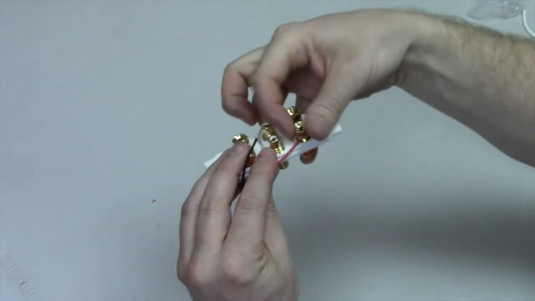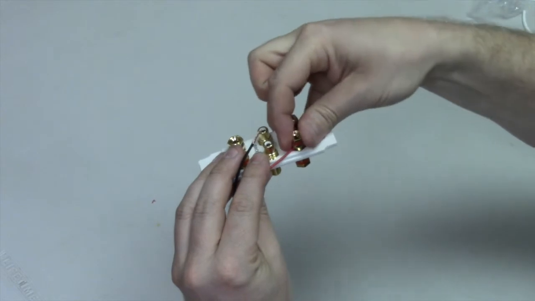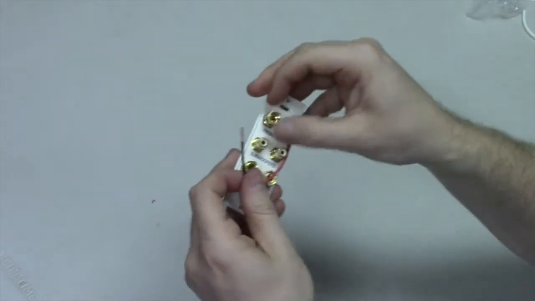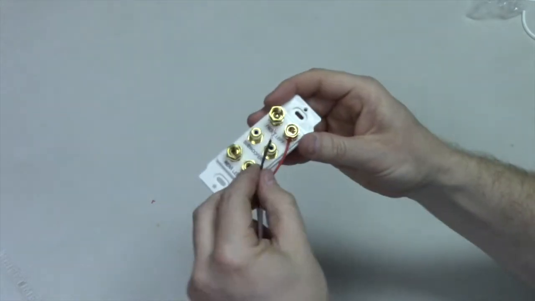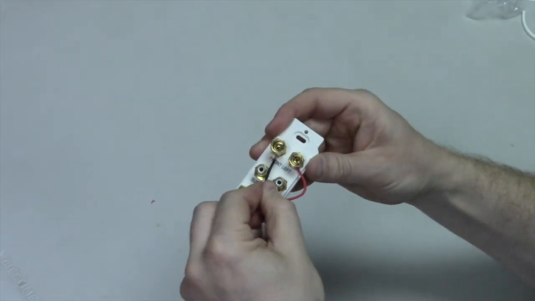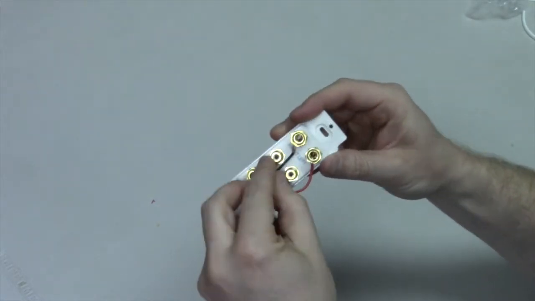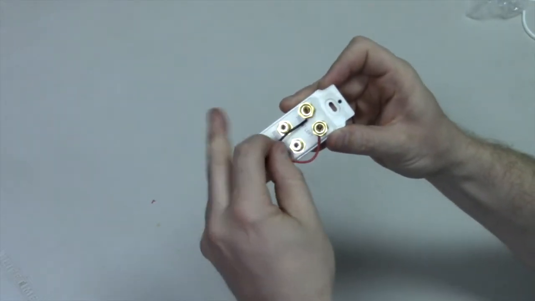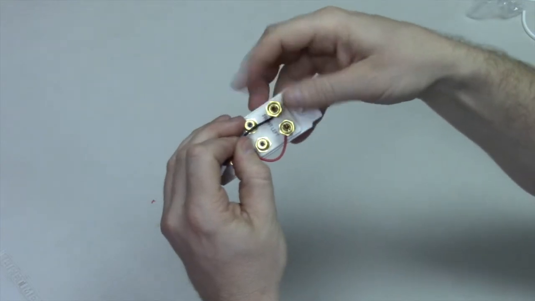Twist to screw down the connector firmly, making sure you have a secure connection. Do the same with the other wire. Make sure you don't put the wire too far through the hole. Leaving wire exposed may eventually lead to a short. Try to have the copper part of the wire under the post and not sticking out of either end.